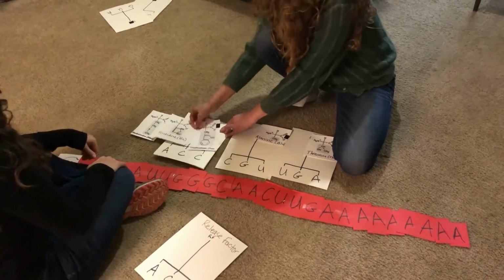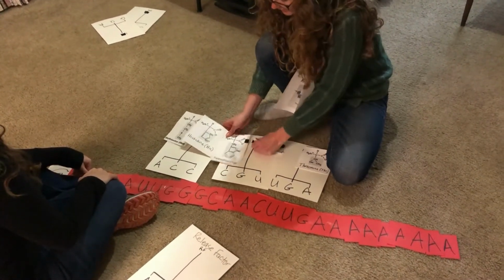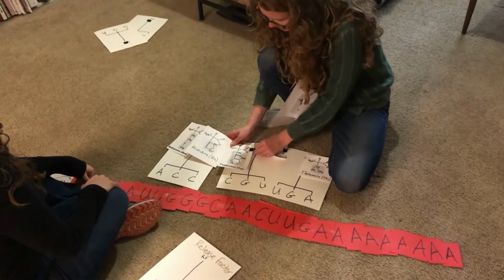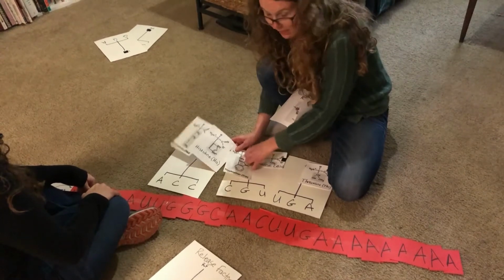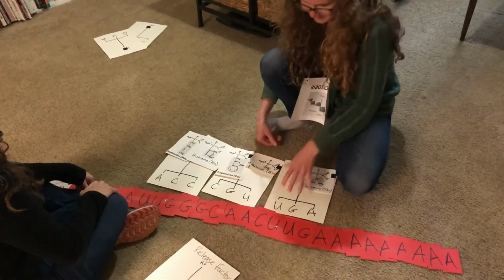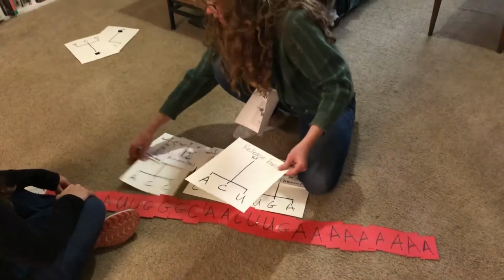Okay, so this is essentially the protein becoming larger now. Yes. Nice. At this point, it's called a polypeptide. A polypeptide is just a chain of amino acids. Once it folds up, then it will be a functional protein.